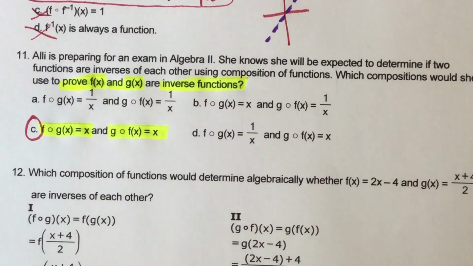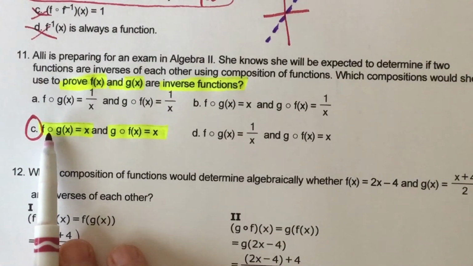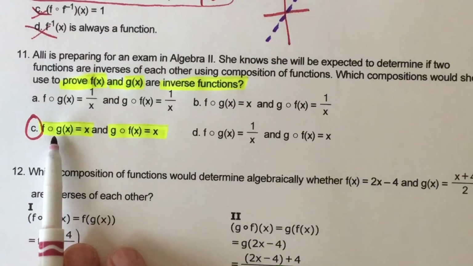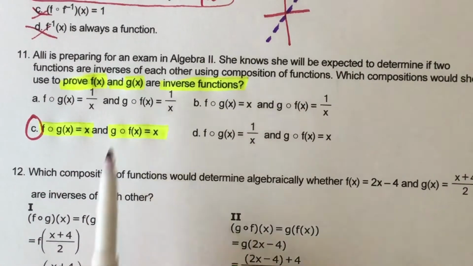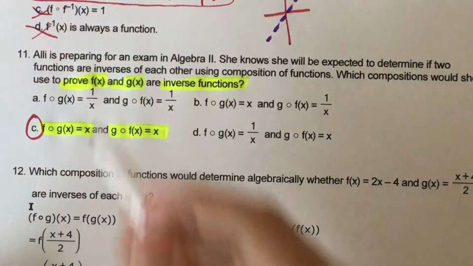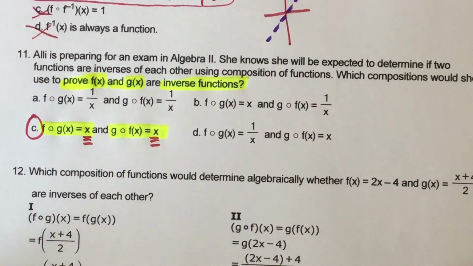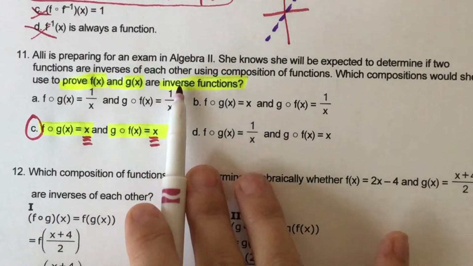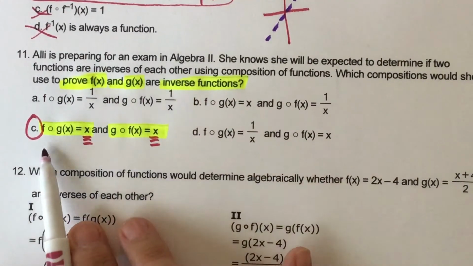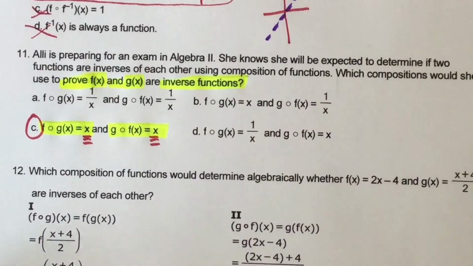If they ever show you some weird funky notation like this, with this open circle, you read that as f of g of x, and you read this as g of f of x. If you start seeing stuff about f of g of x and g of f of x, they both have to equal x or they're not inverses. This is something you're probably going to need to memorize. The only way for things to be inverses is for f of g of x to be x and g of f of x to be x.